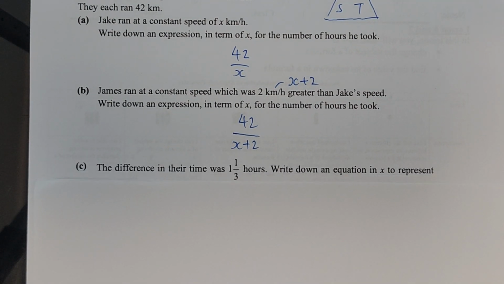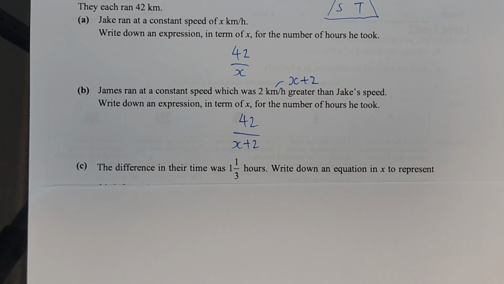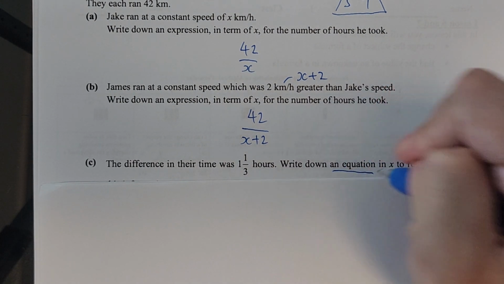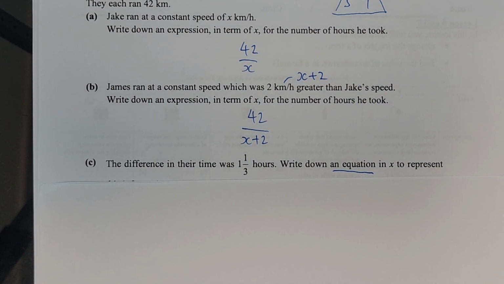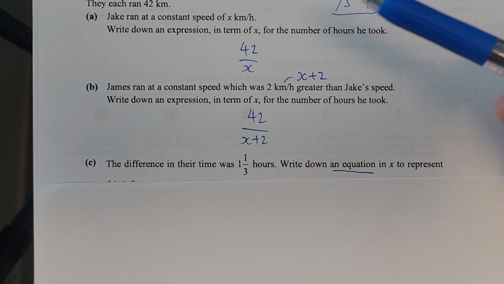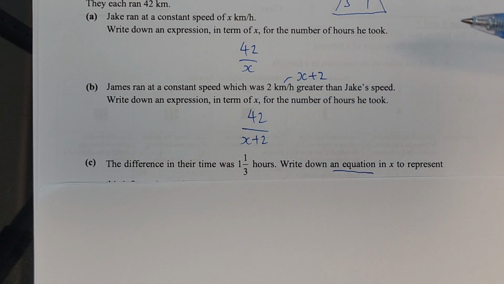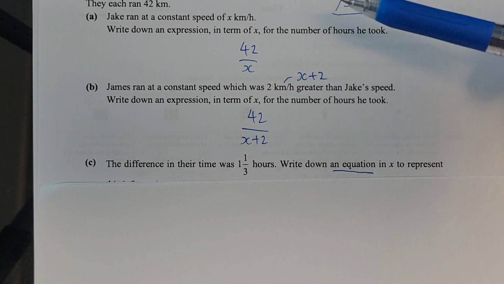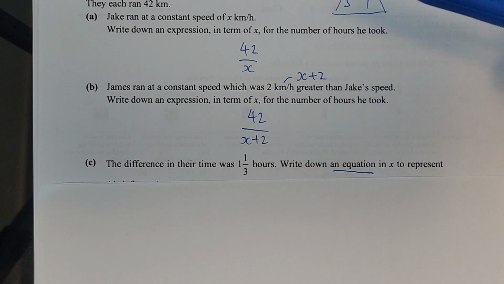Now the question goes on further to say the difference in their time. This is a little bit tricky. We're going to form an equation, write down an equation. There's no way out, you must form an equation. So now the question is, who took a longer time? At this stage, pause and analyze the situation. It will be a word problem. Think of a logical way.